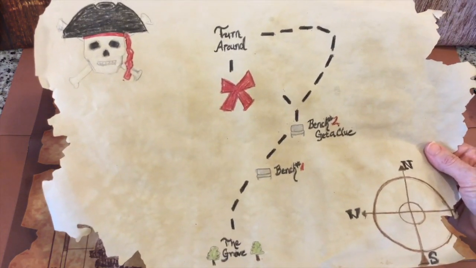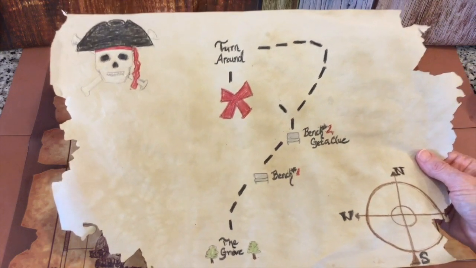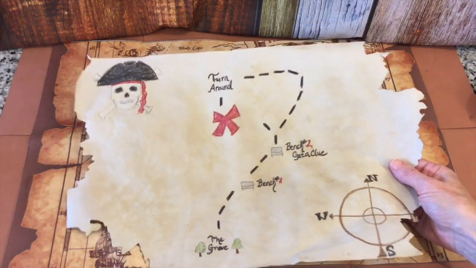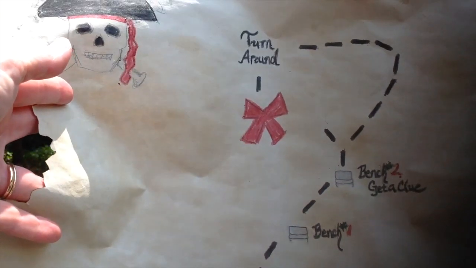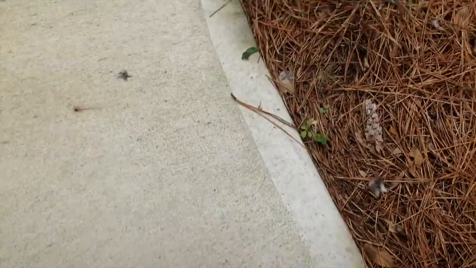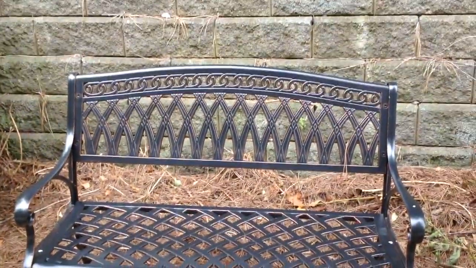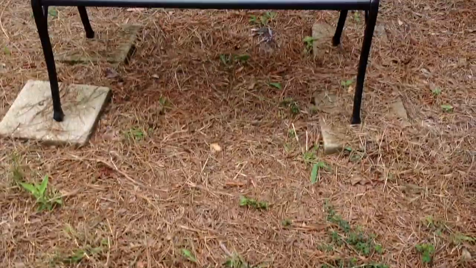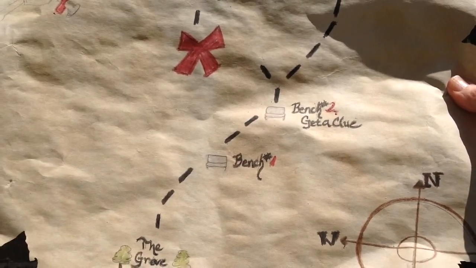The end result? A treasure map that any sea dog worth their salt can use to retrace their steps and claim their booty. The map starts here in the grove. Let's follow it around. Bench 1. Bench 2. Let's check our map.